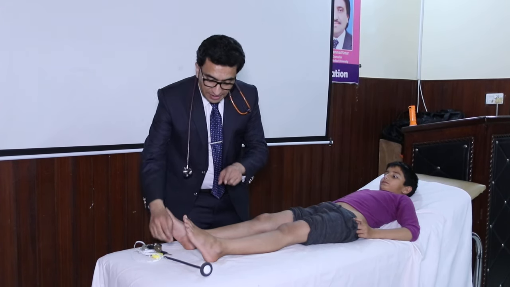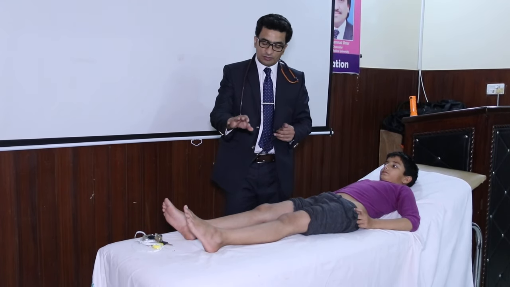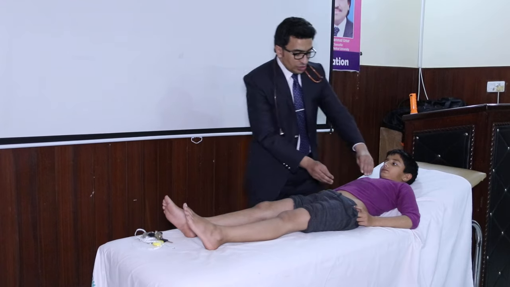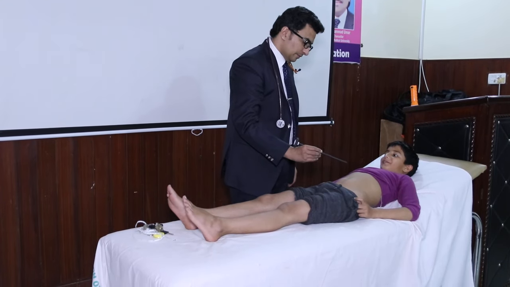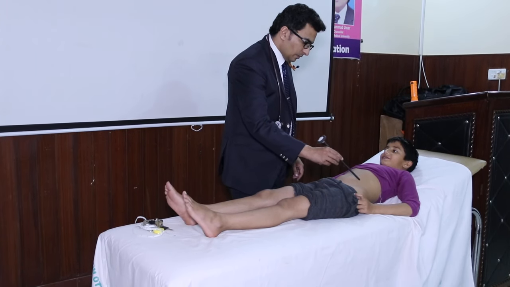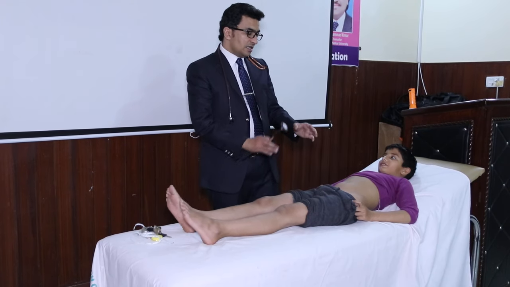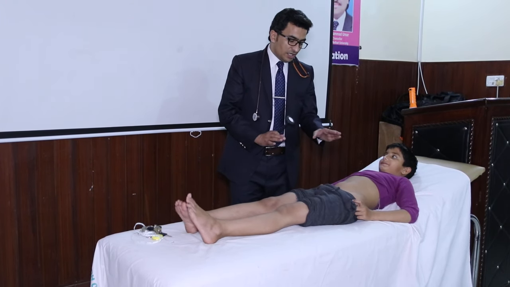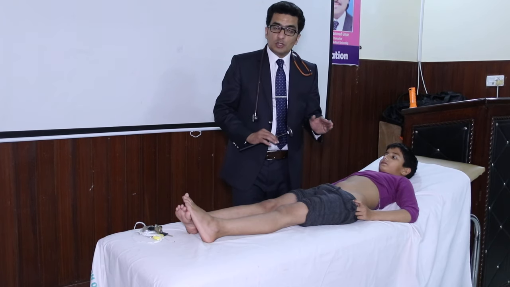Once you have done with the plantar reflex, although you have been given the command of motor examination of the lower limbs, still you need to do the superficial reflexes. You will expose the abdomen, gently do the stroke, you can see there is a very good contraction in the superficial muscles of the abdomen. This is the superficial reflex.